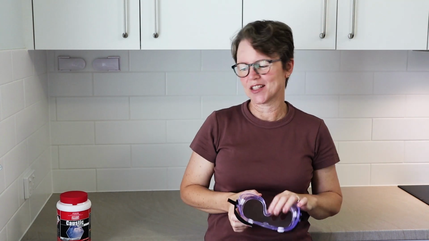You can also wear a full face shield, and I had one of those, but I found I couldn't see very clearly through it, so I don't use that.